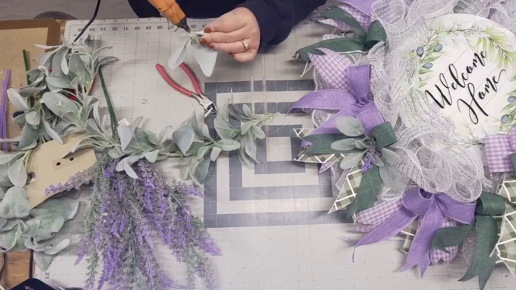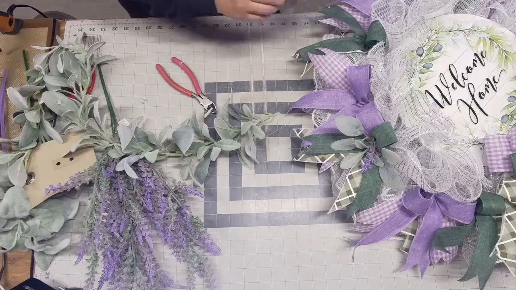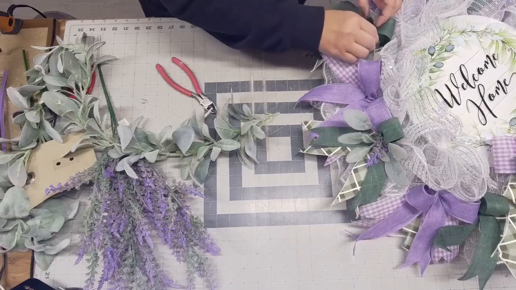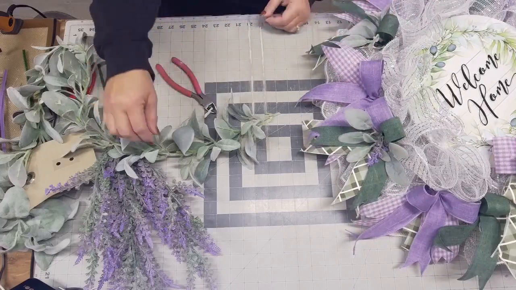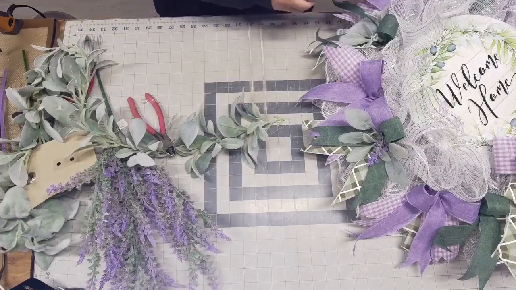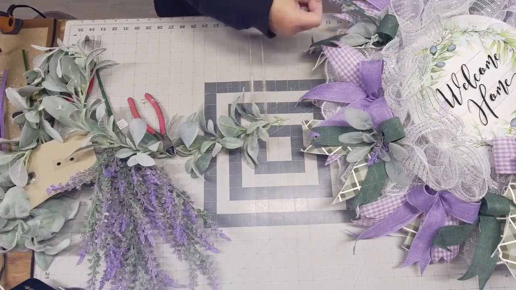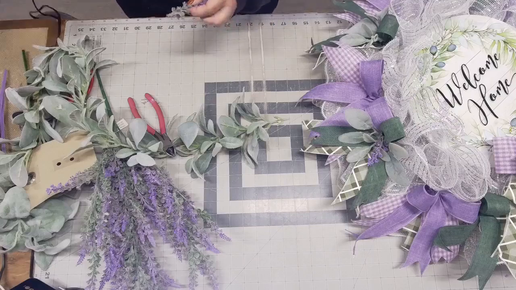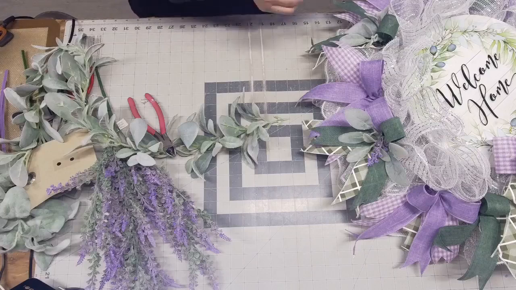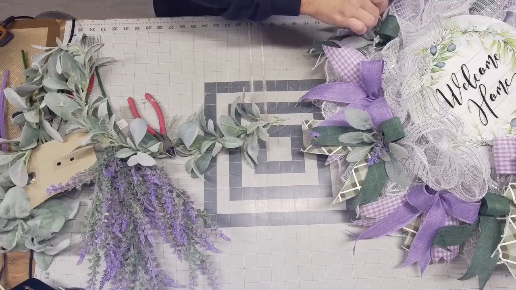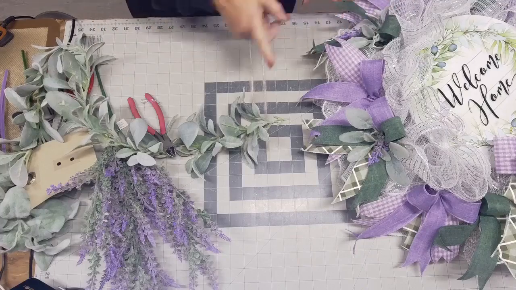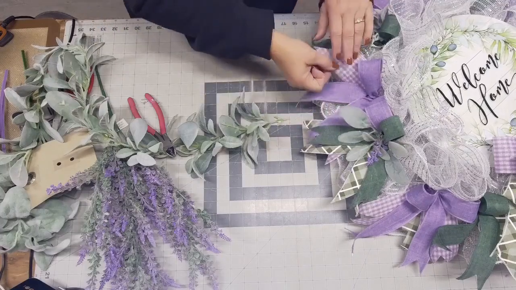So a nice little dab of glue right underneath the loop. I'm going to hold it there for a second. And then I'm going to come under and grab my sprig of lavender, and that lavender is going to come straight out or to the side. It's whatever you want, because I have these facing a little bit so that the lavender goes down a bit.